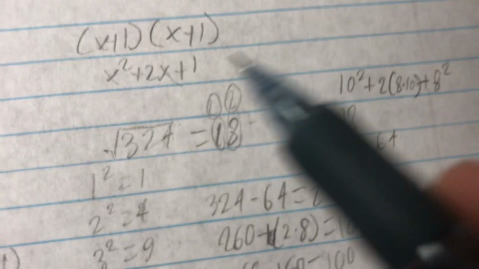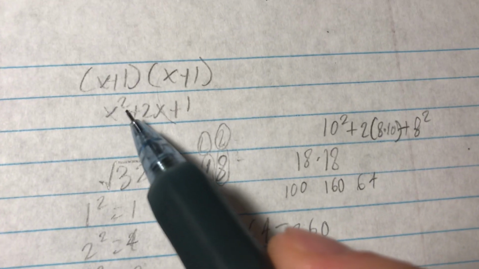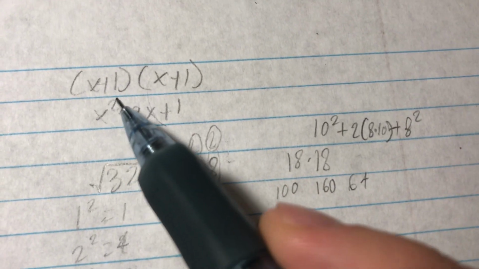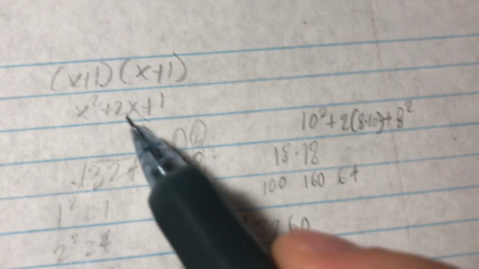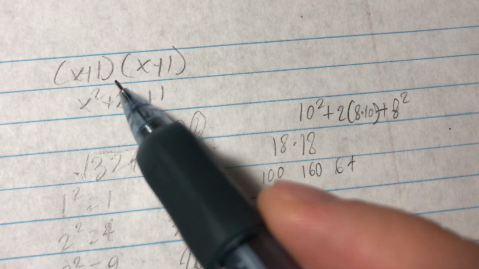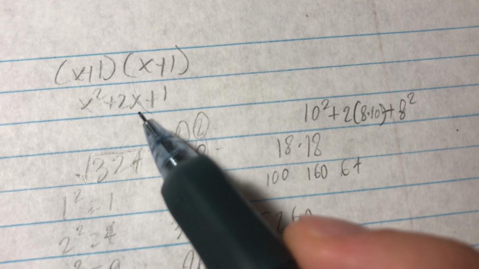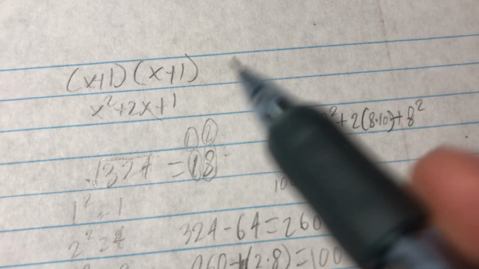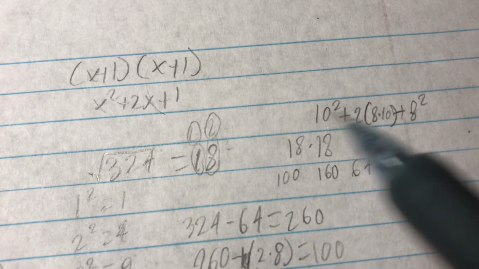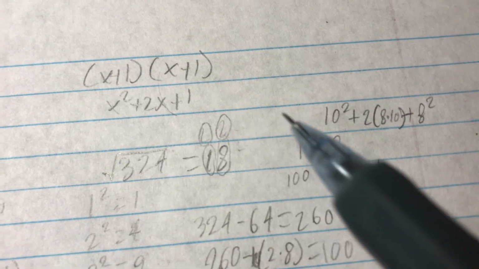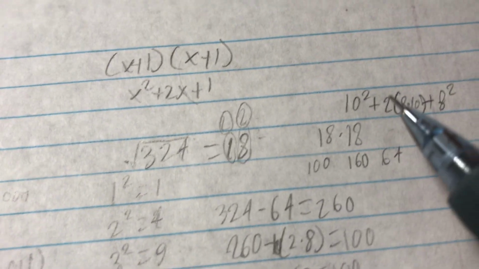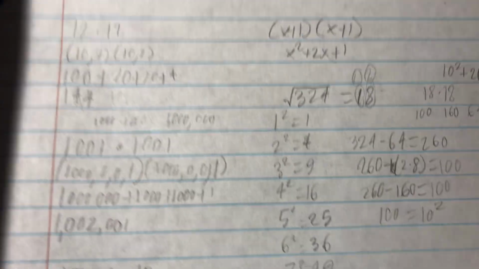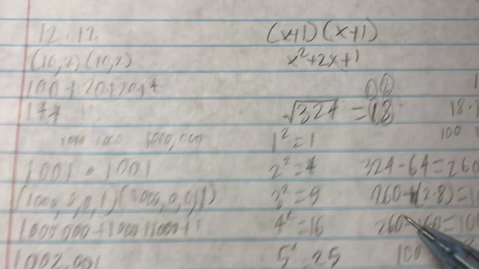So this is the same as up here. You see this? So you have your x squared plus 2 times x, the one that isn't a 1, and then plus 1, which is the same as 1 squared, so that's the same as this, and that's the same as the x squared. So it's a really, really interesting way to figure out all this.